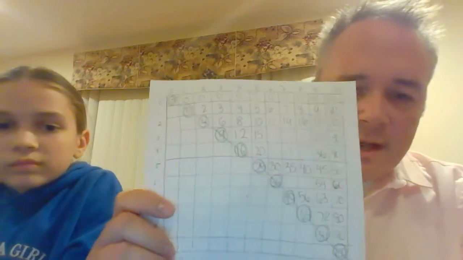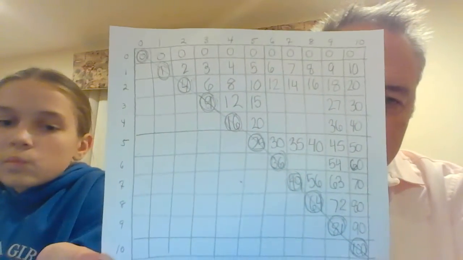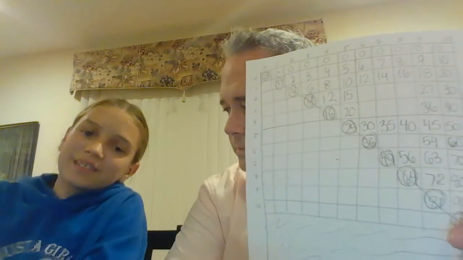And then we put in the doubles because Timmy spent some time studying the doubles, like 0 times 0, 1 times 1, 2 times 2, going down this diagonal, right? And she put in all those answers. Okay. Timmy, how come we didn't fill in the bottom of this chart, like this triangle? Because it's the same thing.